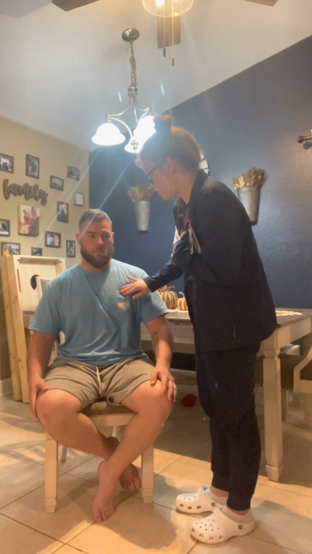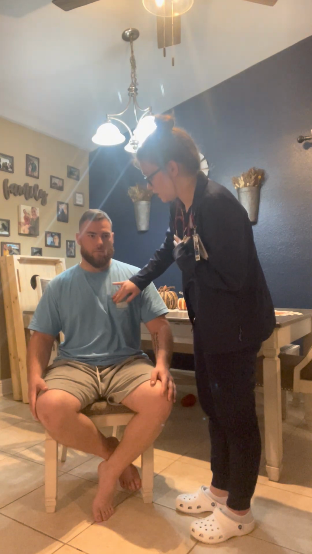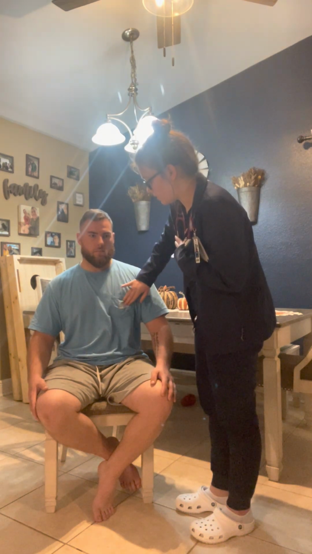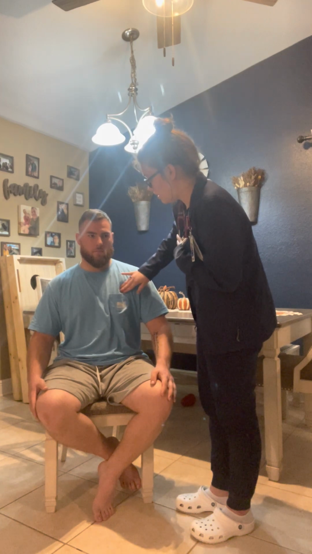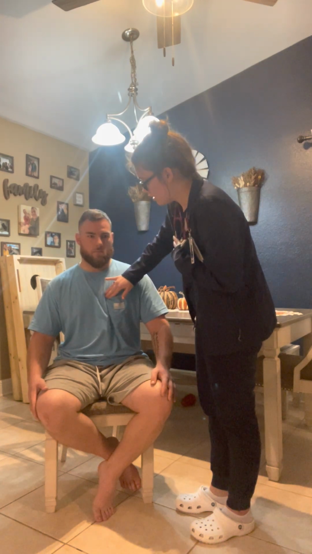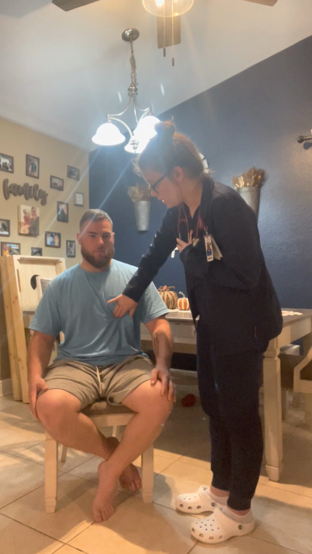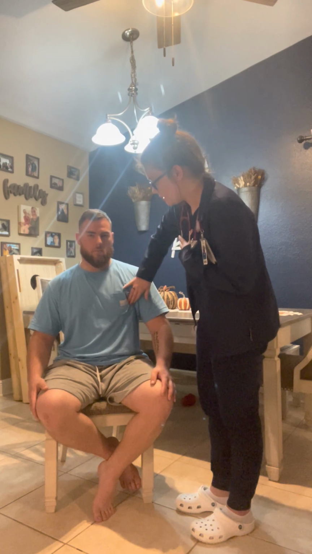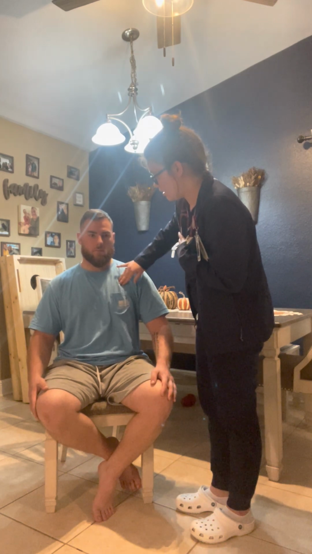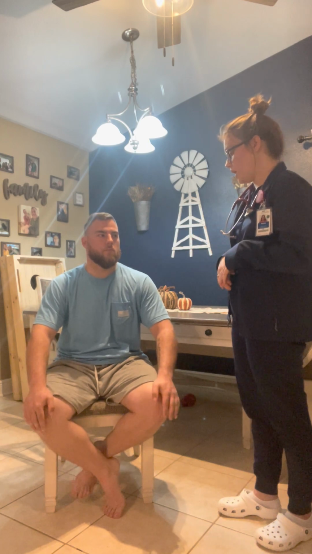Or you can do the circular way, which again, you're just going to go in a circular motion. Some people work their way out, or some people go from the outside in. And just do a circular motion all the way around. See any lumps. I don't feel anything, but that's how you would do it at home, in the shower, in front of a mirror, whichever is easier for you.